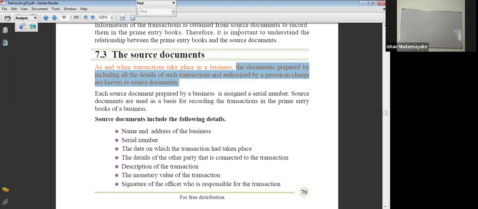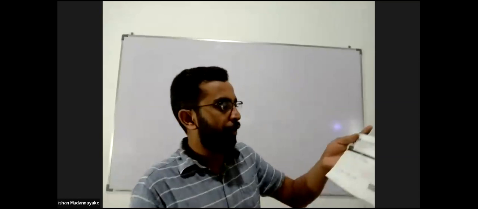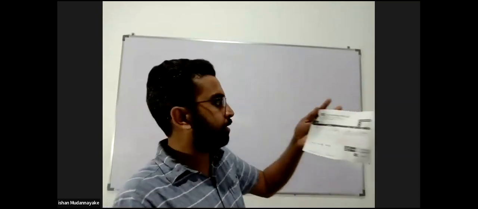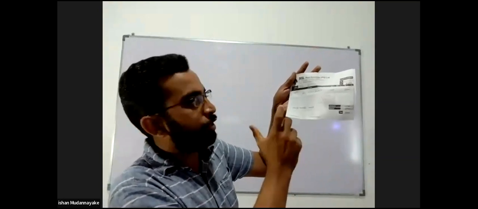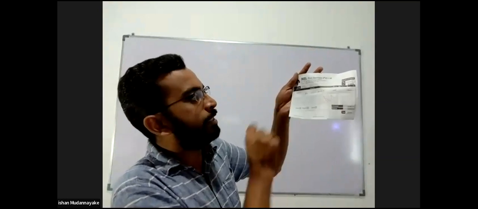Here is one of the source documents of a business organization, Deal Print Solution Private Limited. Here you can see the cashier signature, the signature of the person who authorized this transaction.